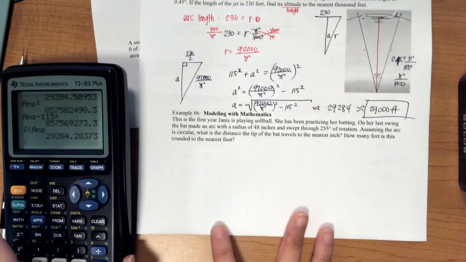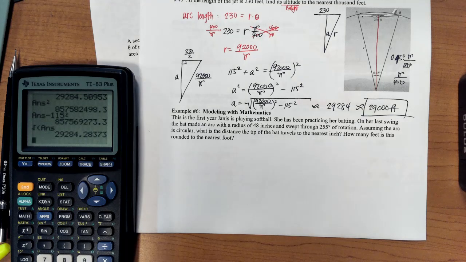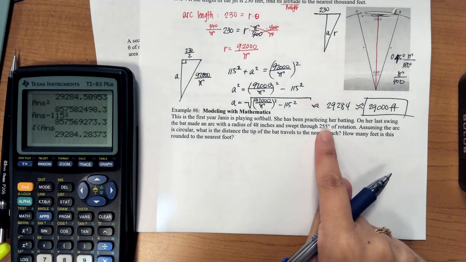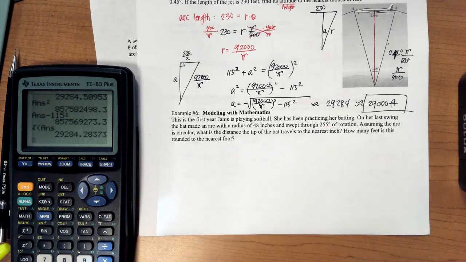Okay, so this last problem, please pause the video. I'm sorry, I'm not going to do a picture, an example of this. I want you to do 3 things. Ready? I want you to draw a picture. I want you to decide which formula we're using. Okay? And then most importantly, I want you to make sure that you convert the 255 to radians in order to use the formula to answer this question. Okay? So you want to find the distance that it travels to the nearest inch, and then how many feet, rounded to the nearest foot.